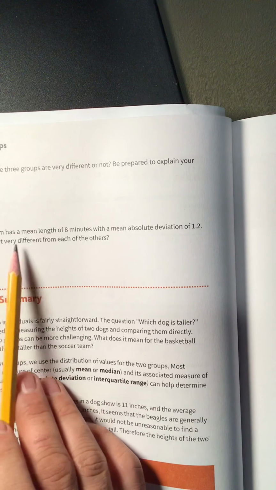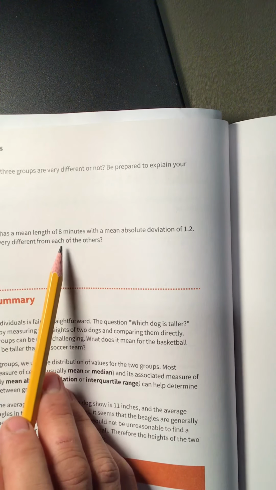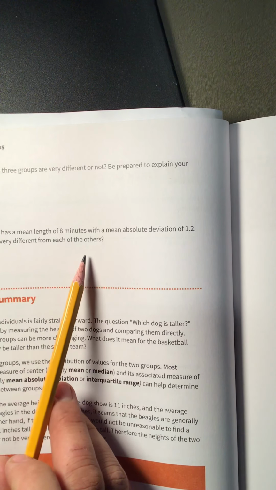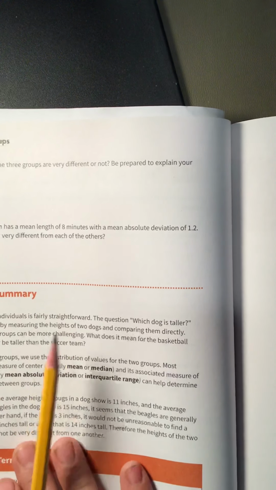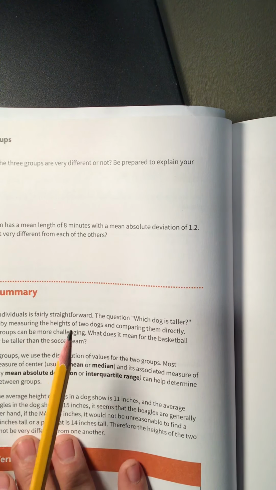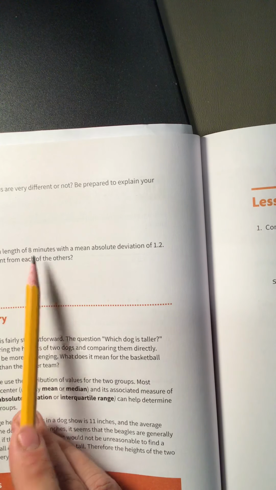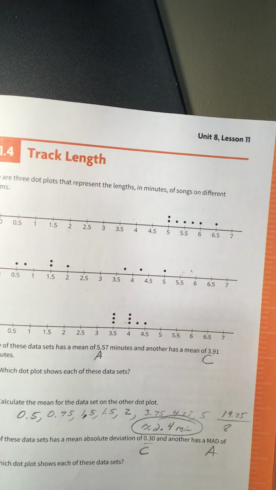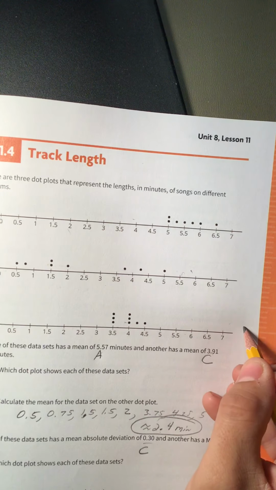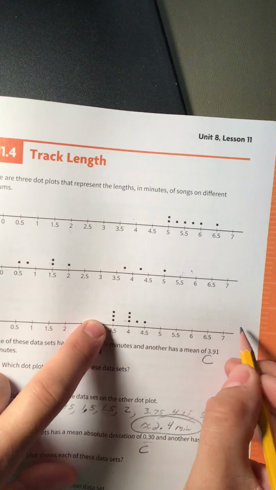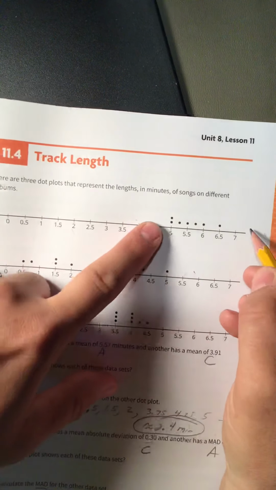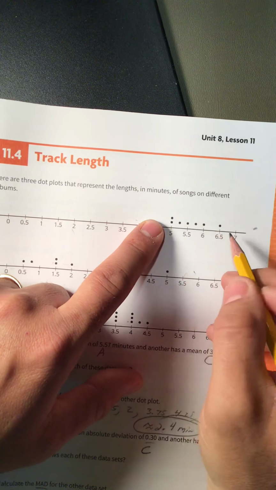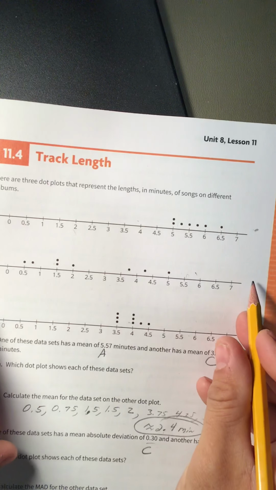Number 4, a fourth album has a mean length of 8 minutes with a mean absolute deviation of 1.2. Is this data very different than the others? Well, if it has an average length of 8 minutes, how do you think that would affect your MADs here? 8 minutes would be way over here. It would probably really affect this one that was our most accurate. This one here would probably be more accurate because 8 is really pretty close to all these. And this one would get even more spread out.